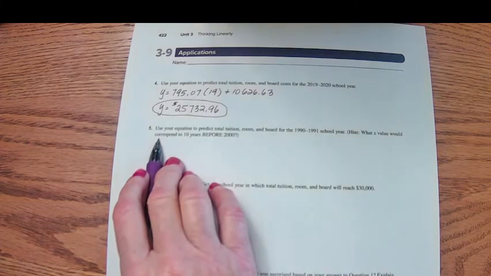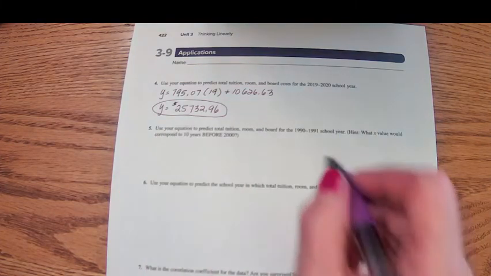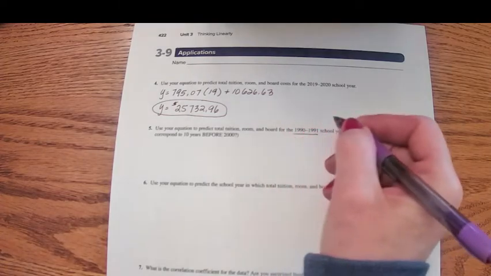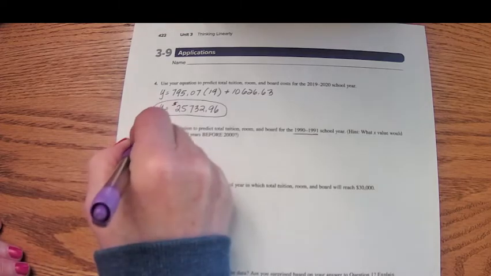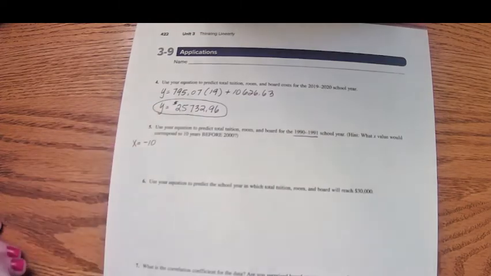Now, how about question number 5? Use your equation to predict the total tuition for 1990. How many years is 1990 since 2000? That's 10 years before, so we're going to let x equal -10 in this case to predict the cost in 1990.